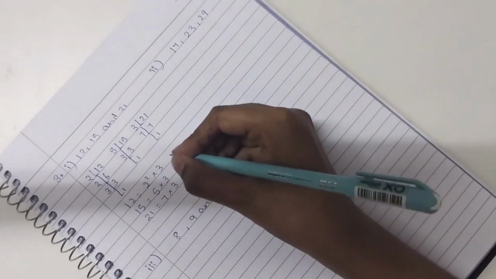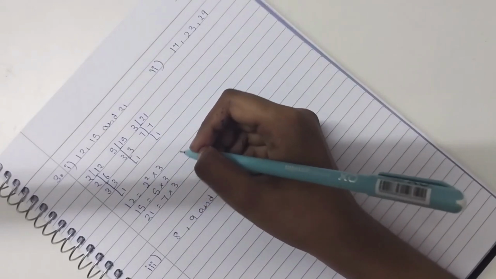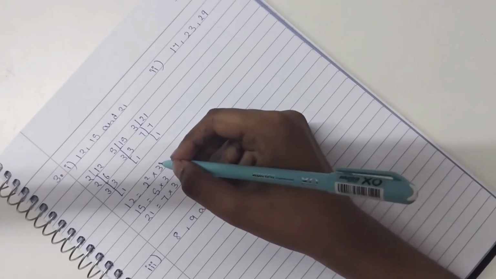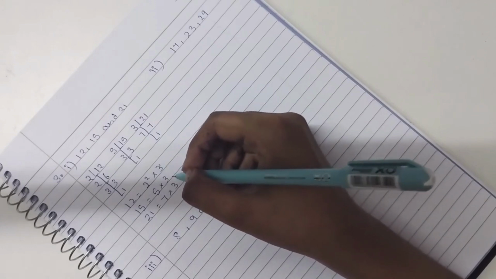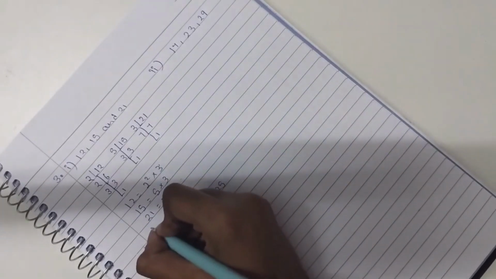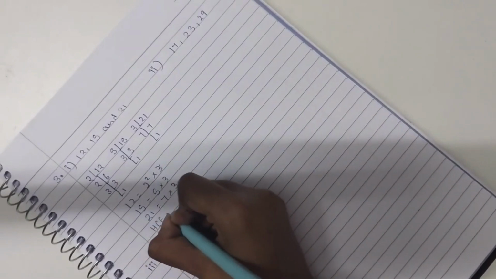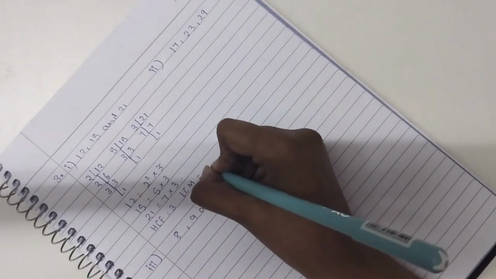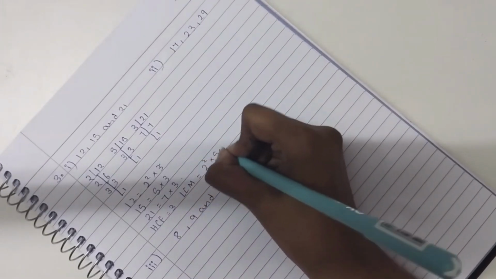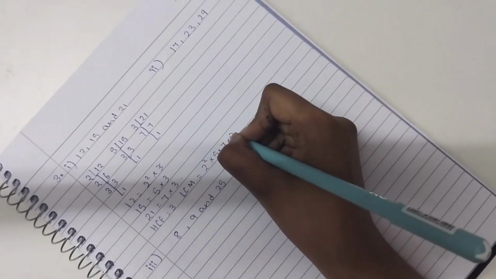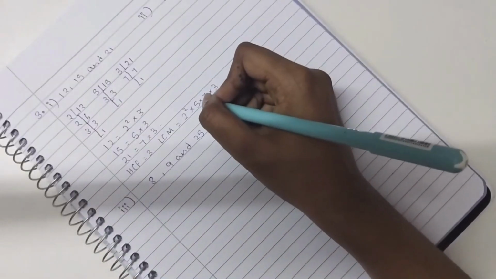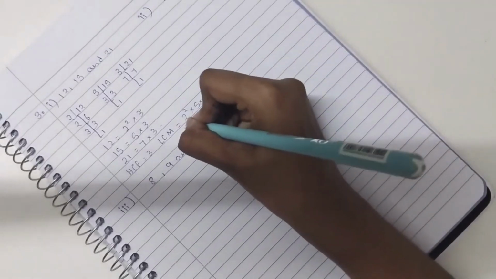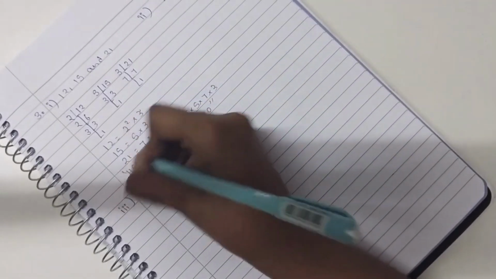Since the HCF is the product of the smallest power of each common prime factor, we can notice that the number 3 is common for all the three numbers, so the HCF of all three numbers will be equal to 3. The LCM of all three numbers will be 2 squared times 5 times 7 times 3. When you multiply these, you will arrive at 420, which is the LCM of the three numbers.